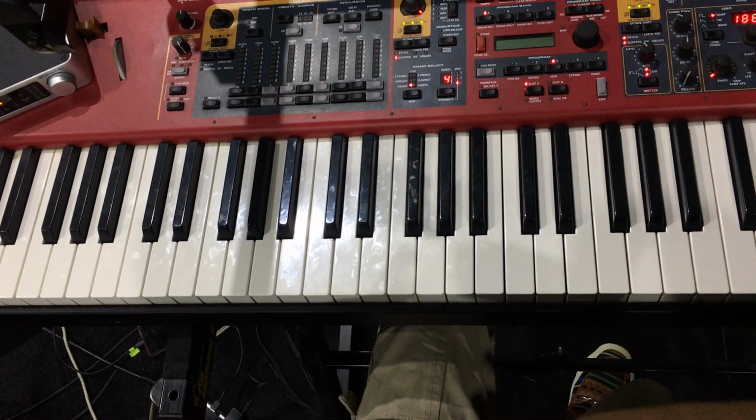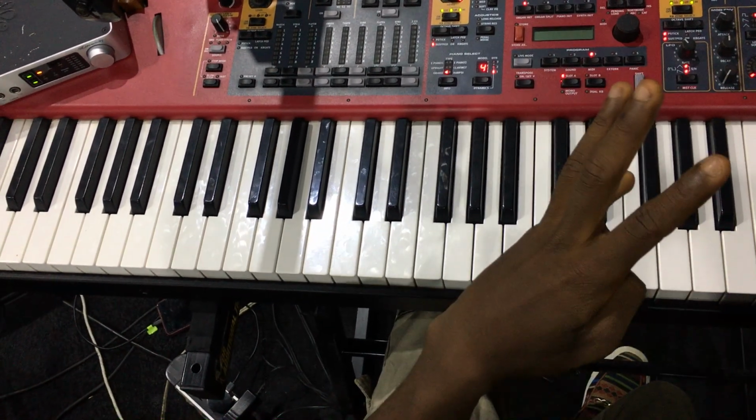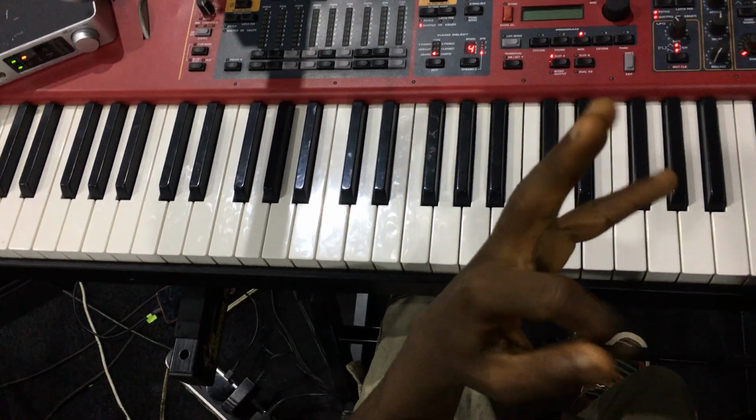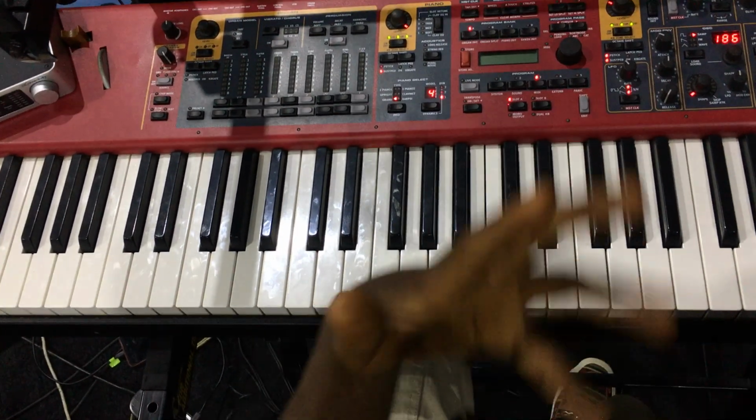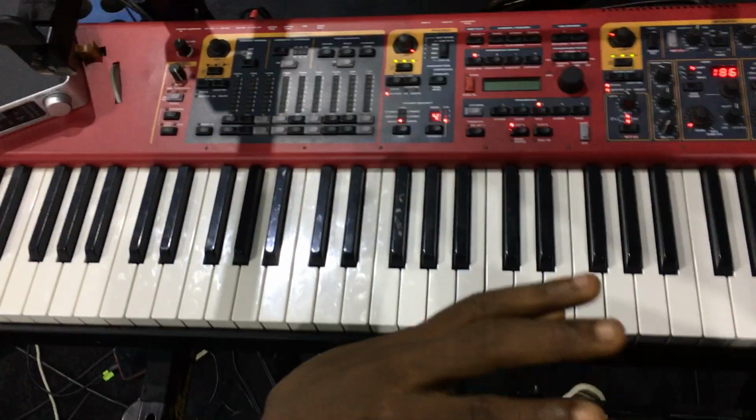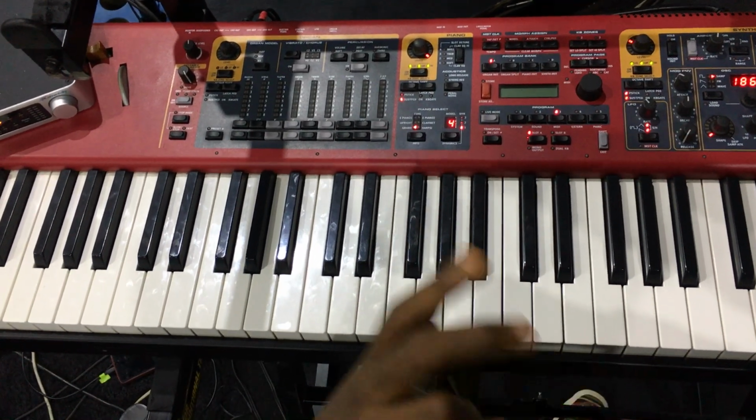Now we have the 7th chords, which are 4-note chords. They have 3 inversions. Basic chords have 2 inversions, 7th chords have 3 inversions. Then if you want to extend them to 9th chords and so on, we have 4 inversions. So I've talked about basic chords.